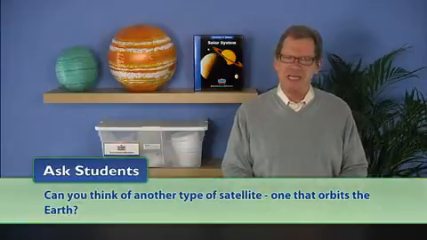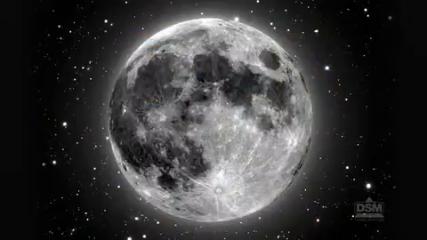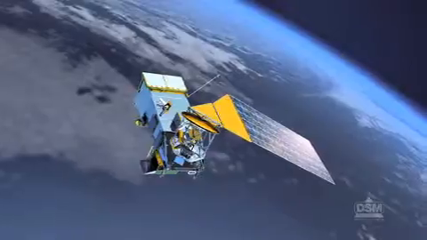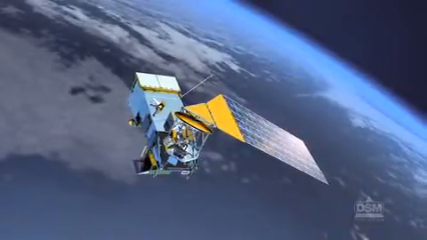Encourage students to think of other satellites besides planets and ask, can you think of another type of satellite, one that orbits the Earth? Students may correctly identify the moon as a satellite of our Earth. Mention to students that in addition to planets and the moon, there are also a number of artificial satellites that are used for communication, weather reporting, and space observation, and that these artificial satellites also orbit the Earth.